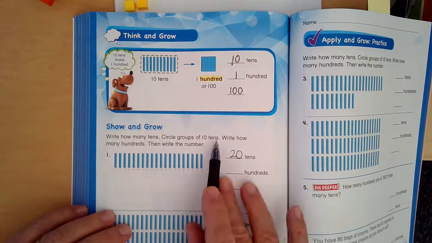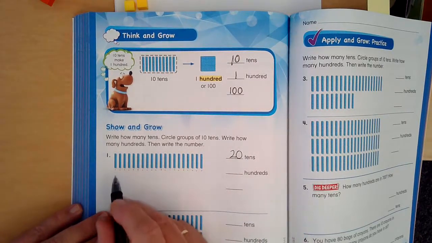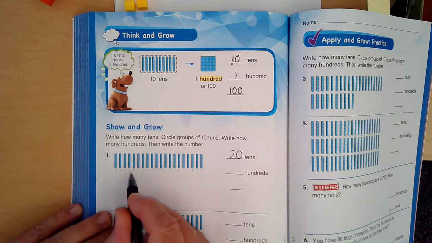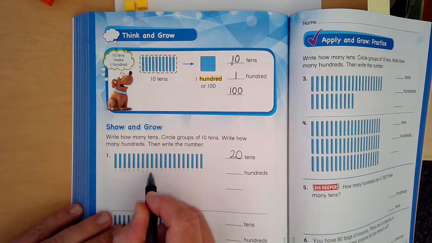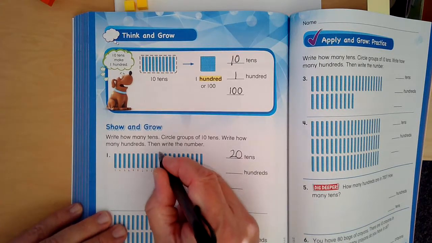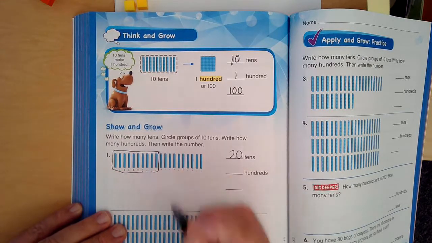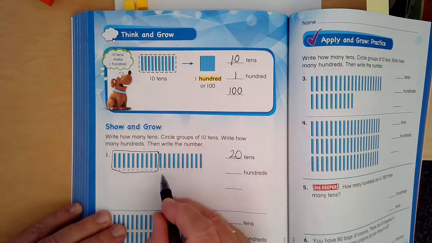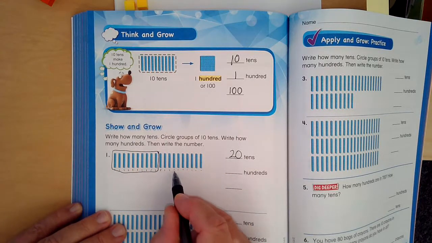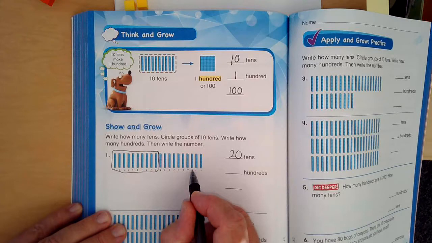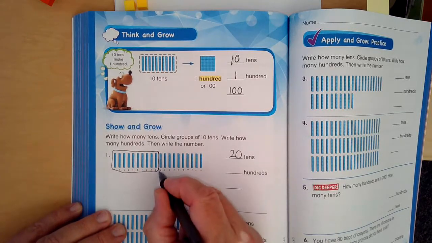Now, circle groups of 10 tens. 1, 2, 3, 4, 5, 6, 7, 8, 9, 10. That is our first set of 10. And I should have 1, 2, 3, 4, 5, 6, 7, 8, 9, 10.